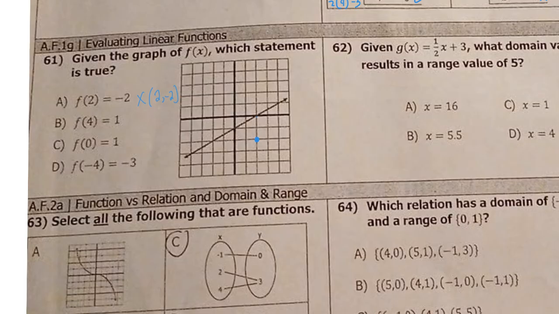Looking at 61, if I'm looking for the point 4, 1, I'm going to start at the center and go 1, 2, 3, 4 to the right and up 1. So that is an answer. That is on the graph. B is on the graph.